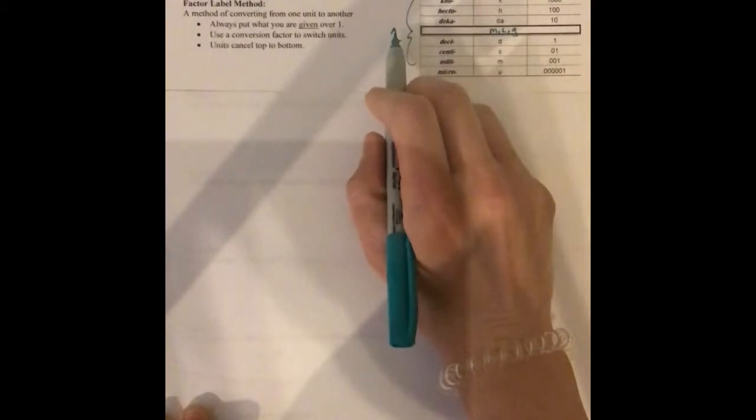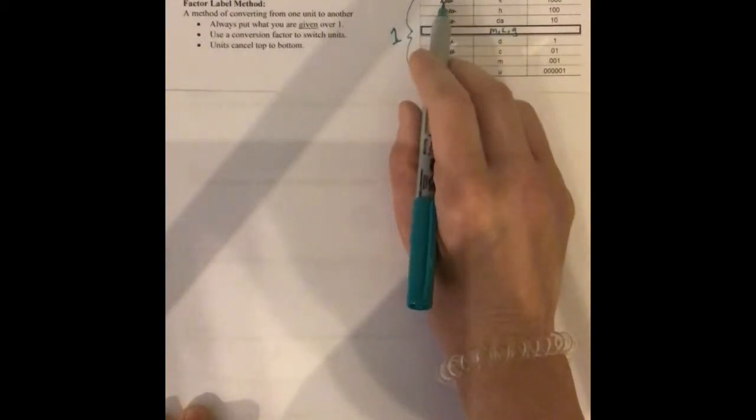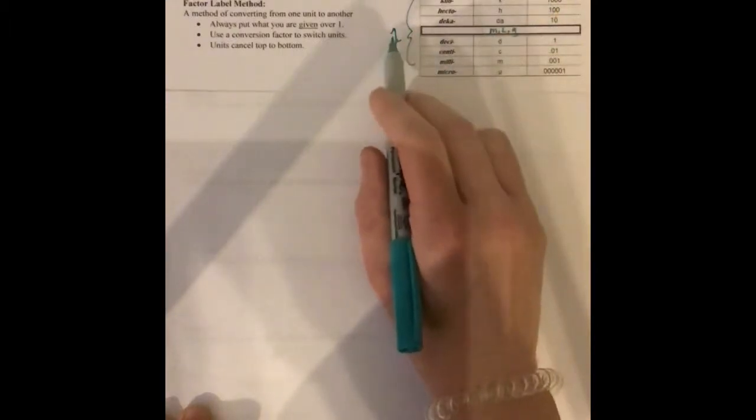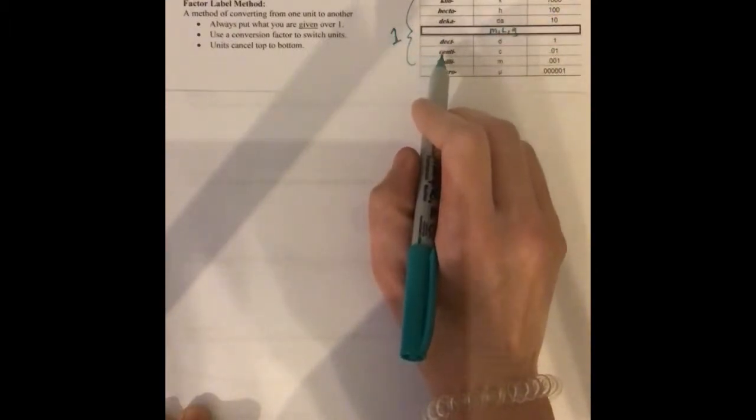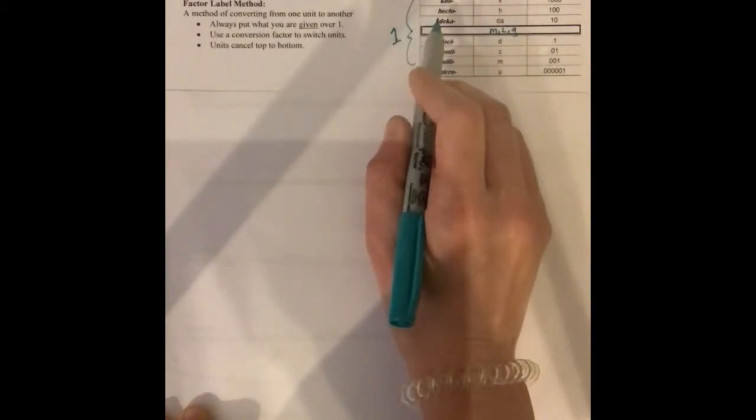So I could say 1 kilometer is equal to 1,000 meters, or 1 centimeter is equal to 0.01 meters. So you would say one of these is equal to this many of the base unit. And we'll do some practice with those later on down this page.